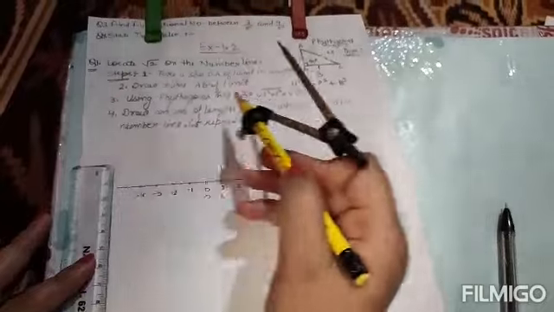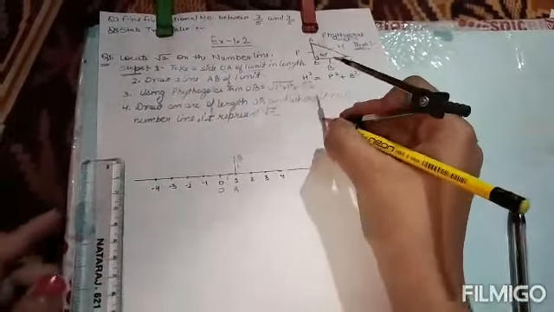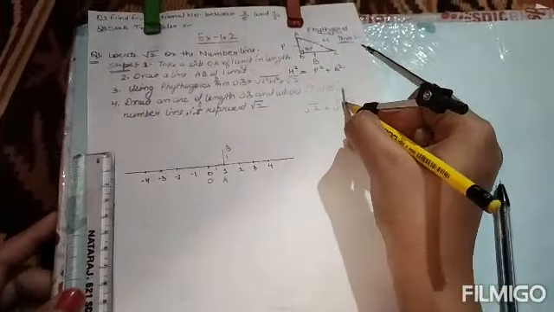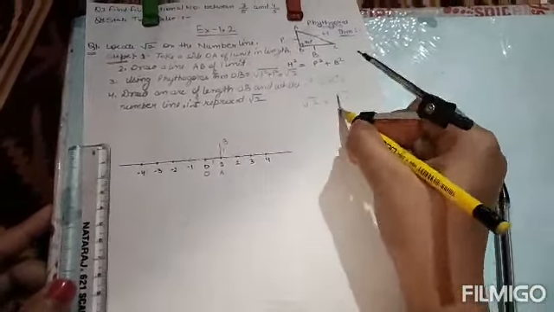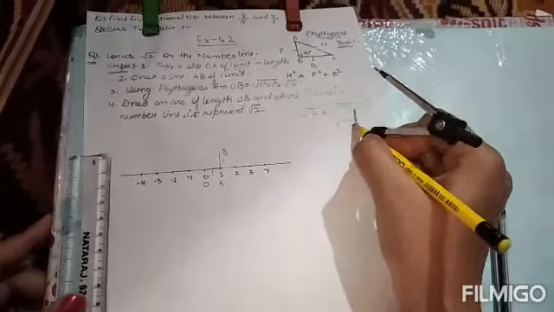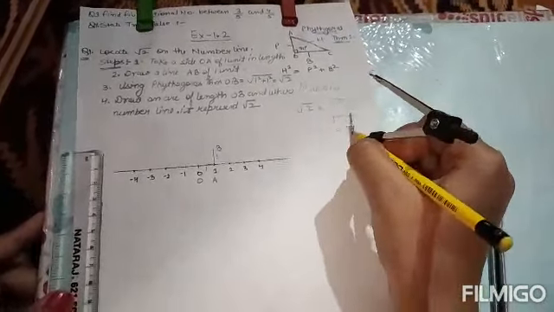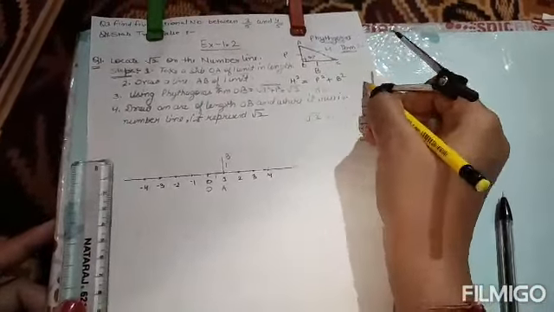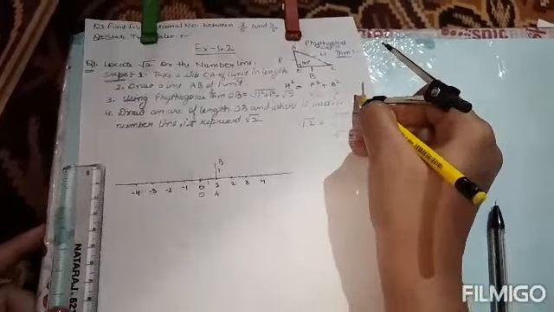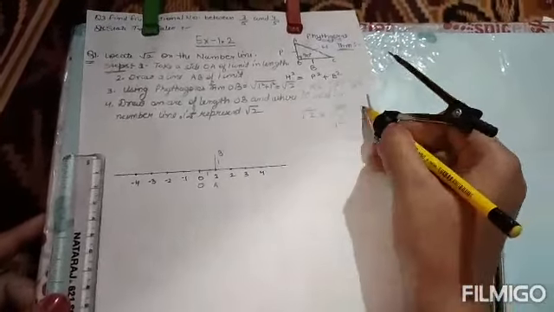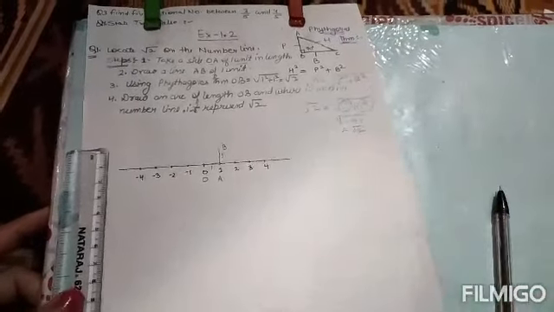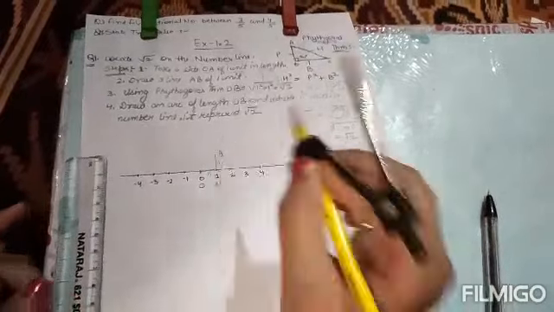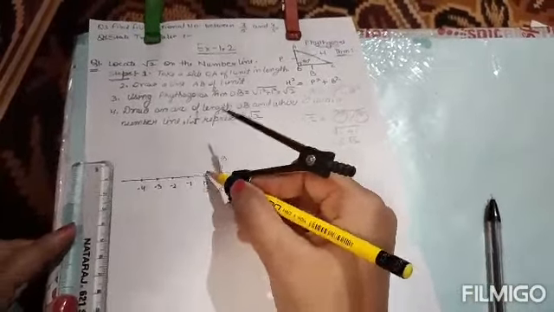Now in step 3, look, we can write root 2 in the form of root of 1 square plus 1 square. What is 1 square? It's 1 only, and it will add to root. Basically, the hypotenuse is also the root of perpendicular square and base square. So this OA is base and AB is perpendicular. Now we have to draw this hypotenuse.